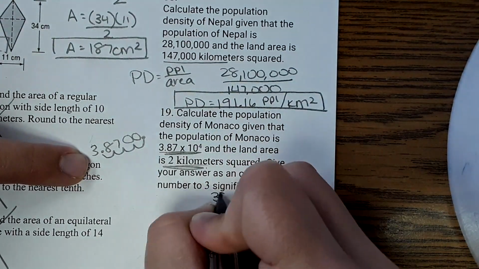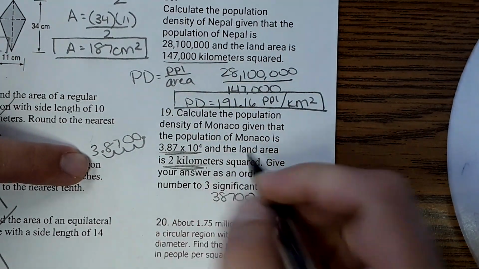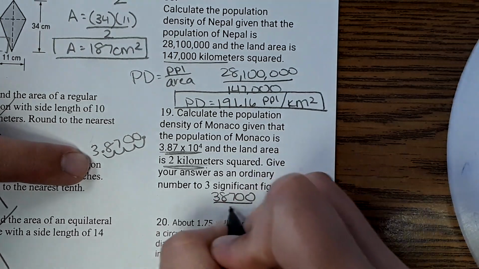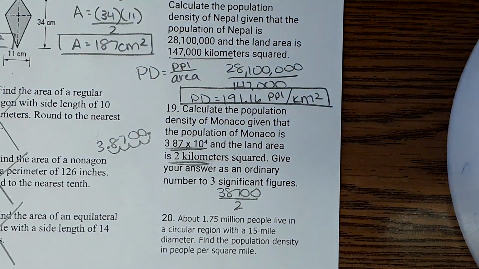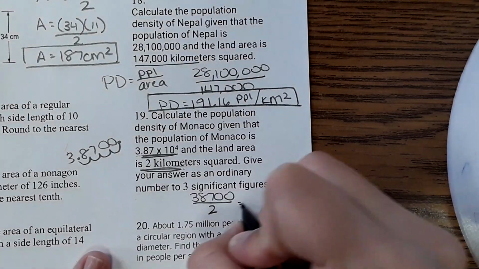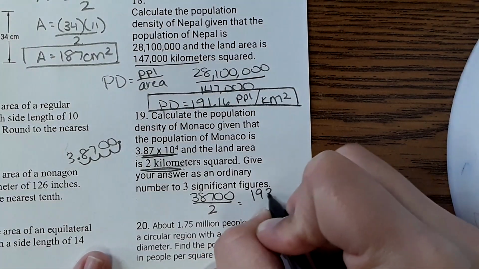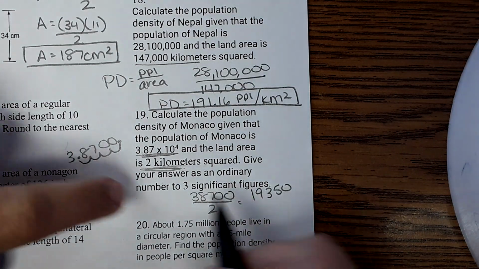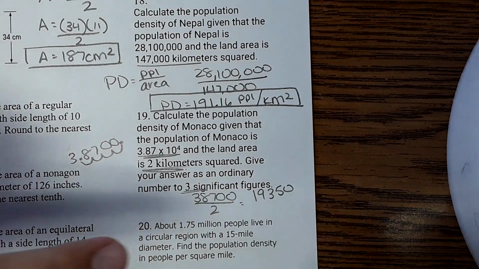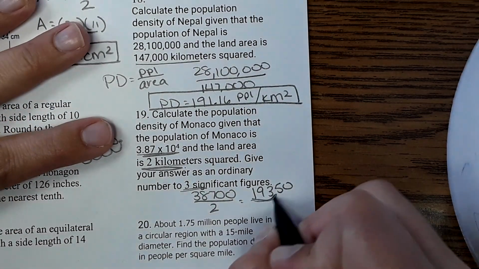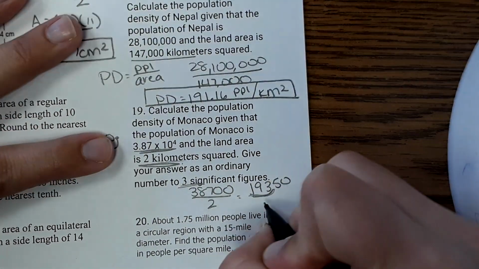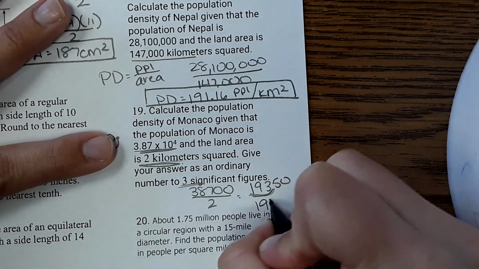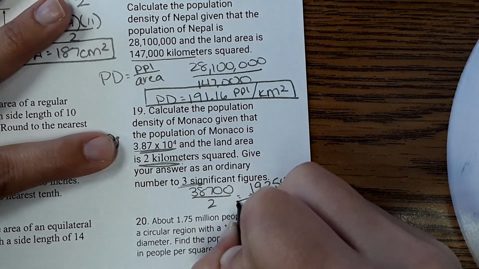So we get this number divided by 2. And this equals this. But it says to give your answer with 3 significant figures. So that would be these first 3 numbers. So we would make this 19400.